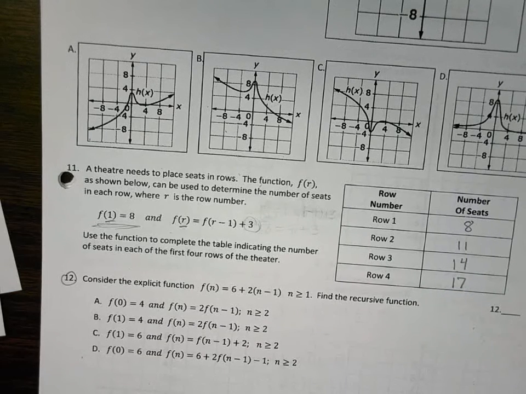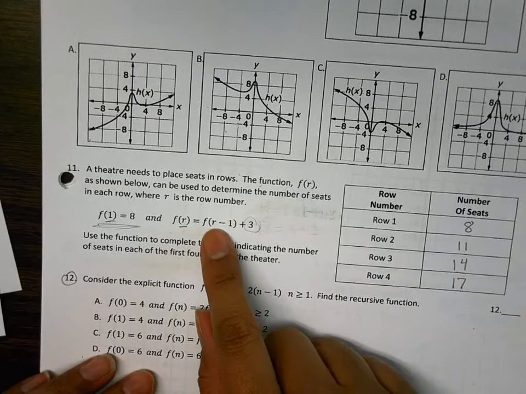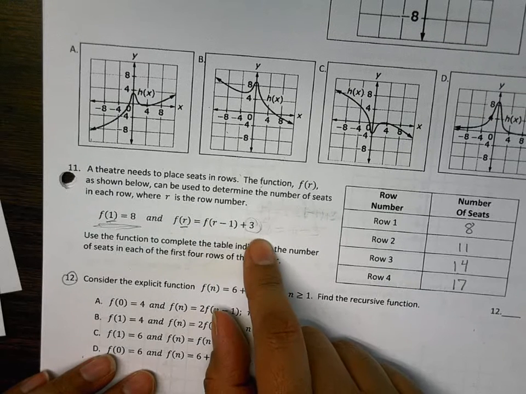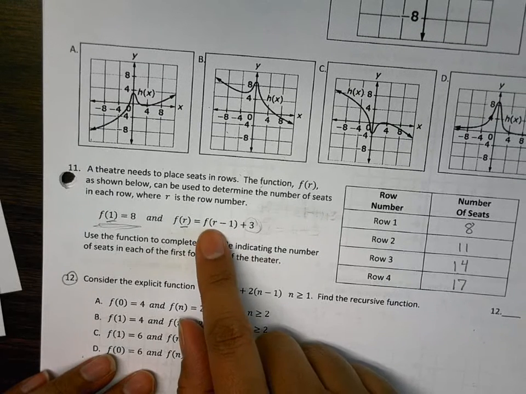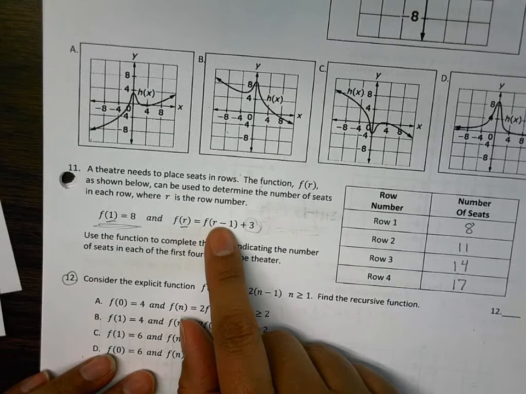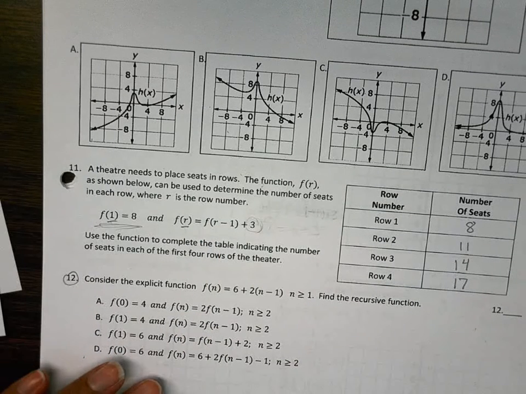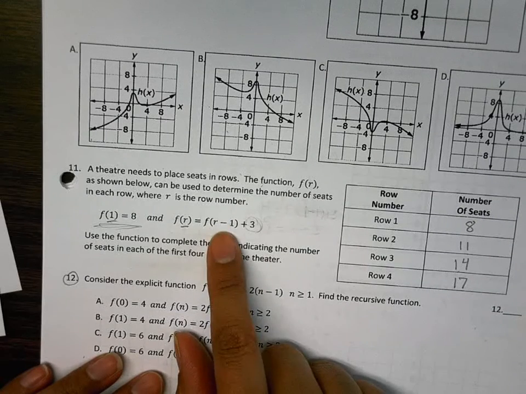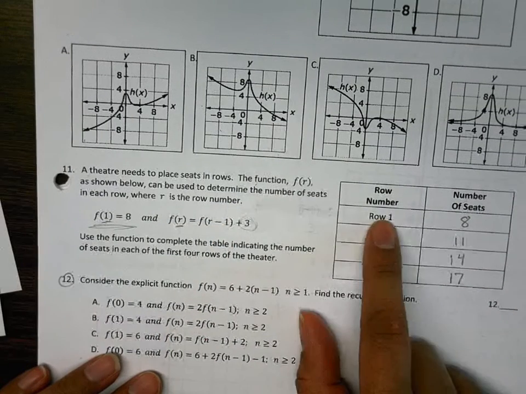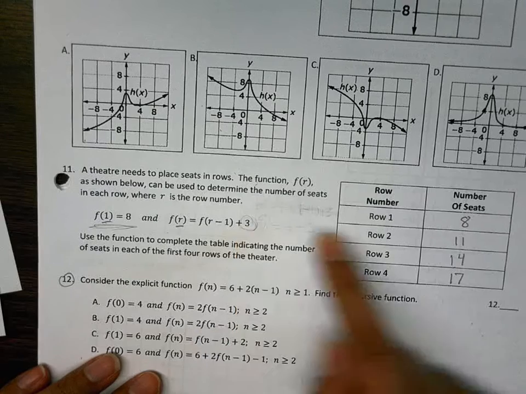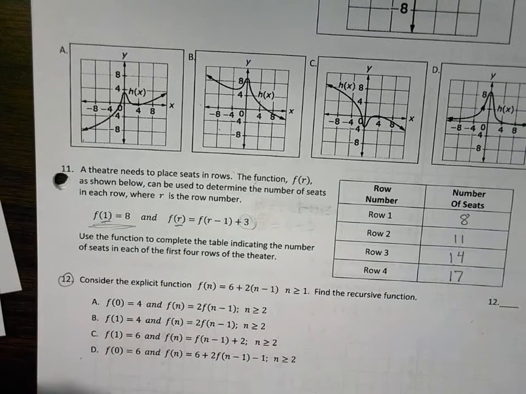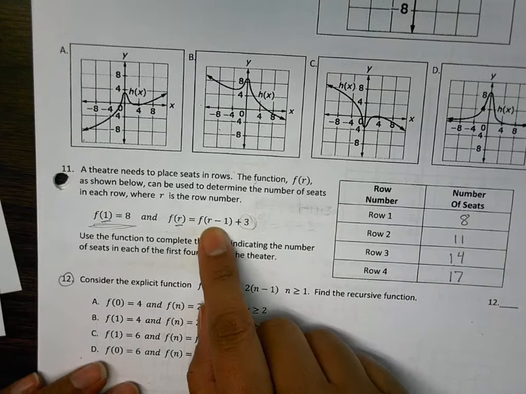Again? You want me to say it again? Yeah. This is saying you take the previous row's answer and you add 3. R is the row. So R, the function, R minus 1, so you go to the previous row and you add 3. So when I'm on the second row, you go to the previous row, which was row 1, and add 3. 8 plus 3 is 11. So you would plug in like 8, you do 8 minus 1 and then add the 3? R is the row, yes.